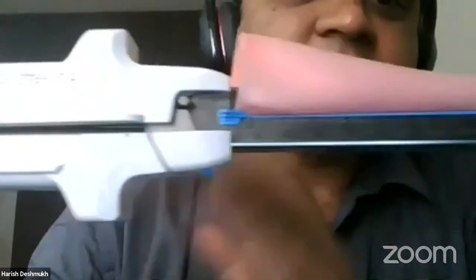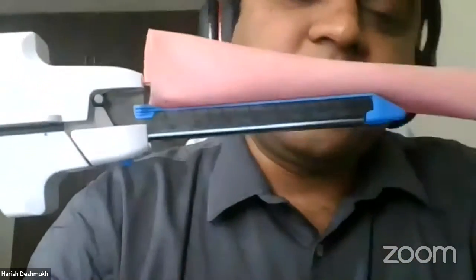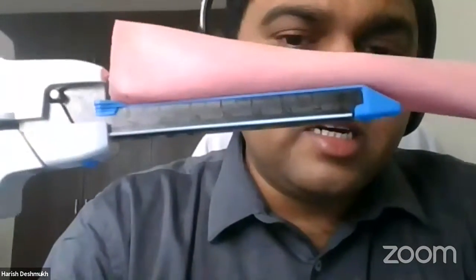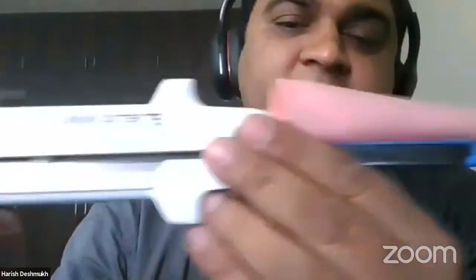So when you are doing a side to side anastomosis, you can always insert as much of the length as you are looking at. Generally 2.5 to 3 centimeters is considered good for any anastomosis, so in that regard it will be good enough. But if you are doing it for the resection angle, what you are asking, sir.